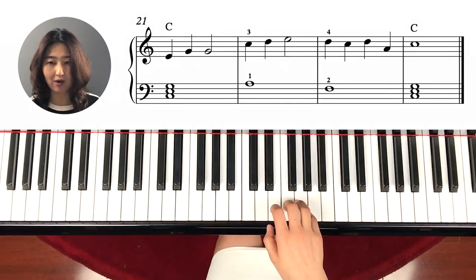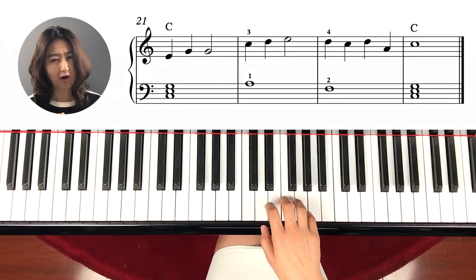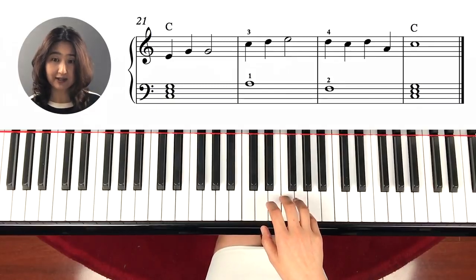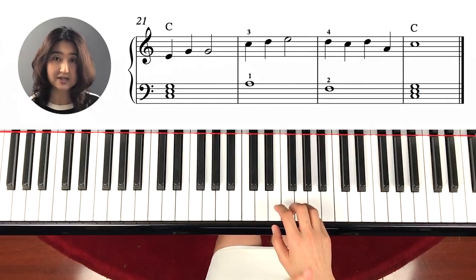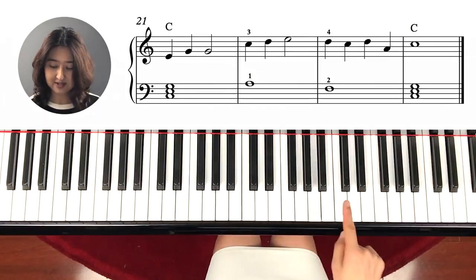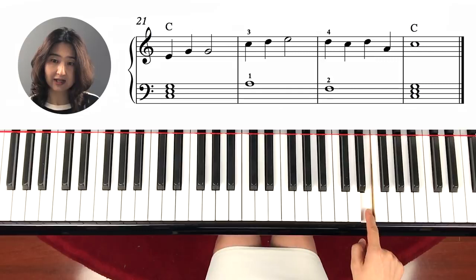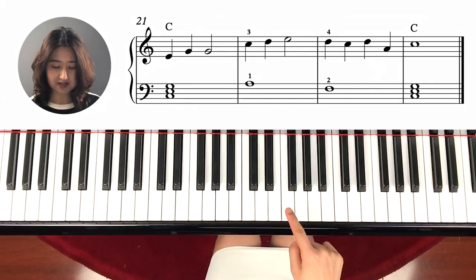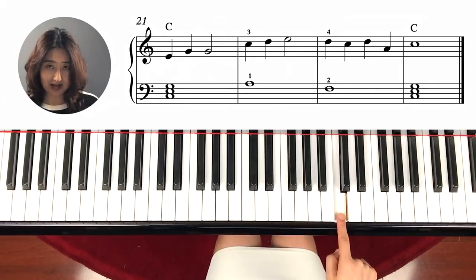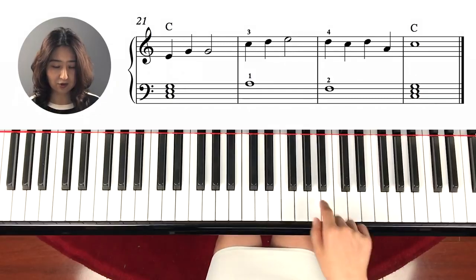here. Now, let's find it. It's kind of far, right? How are you going to find it? Third space. Do you remember the space note names? F-A-C-E, face. So that's the third space, F-A-C. That's the treble C. So how are you going to go?